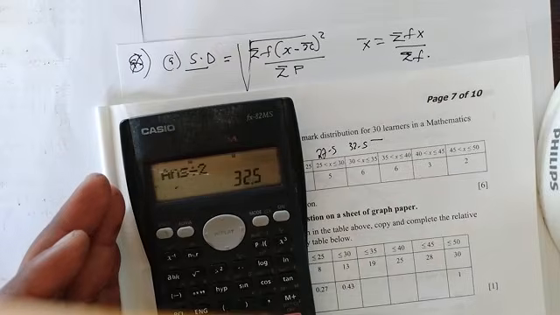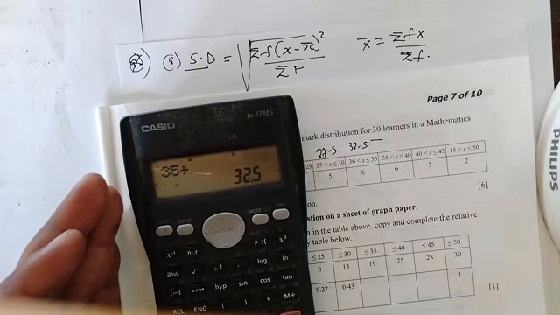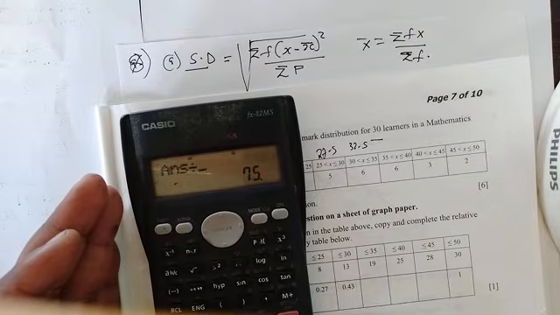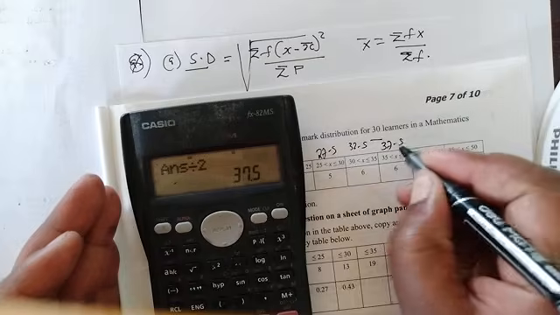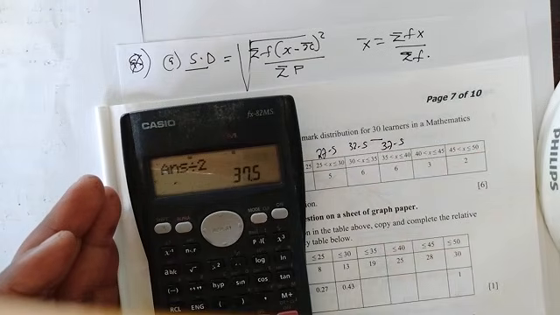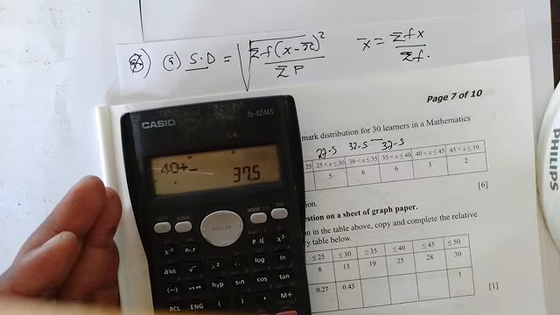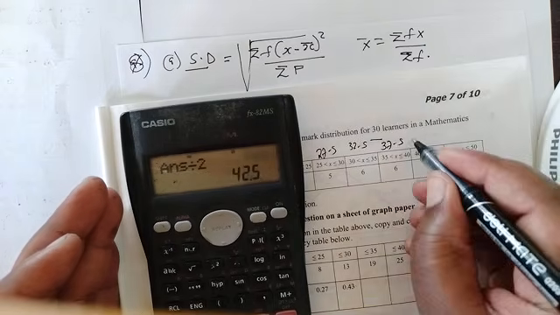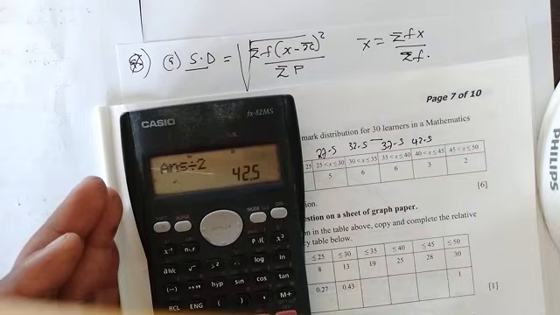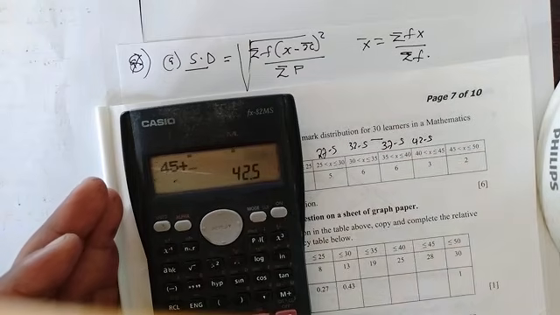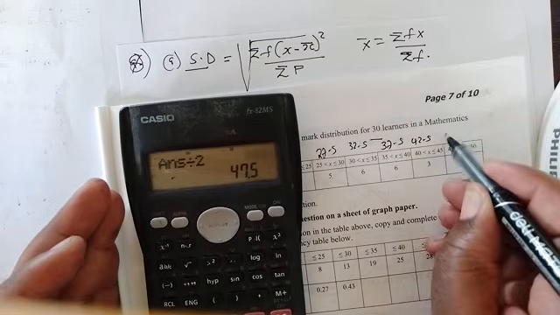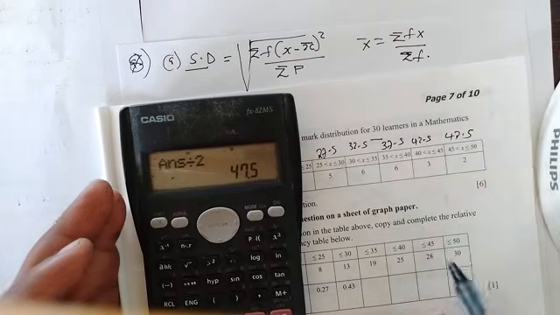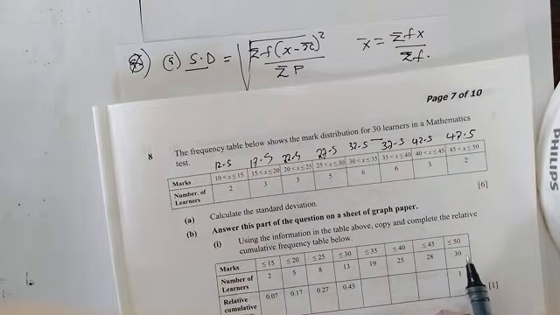The next one is 35 plus 40, divided by 2, 37.5. The next one is 40 plus 45 divided by 2, 42.5. The next one is 45 plus 50, divided by 2, 47.5. That is our midpoint.